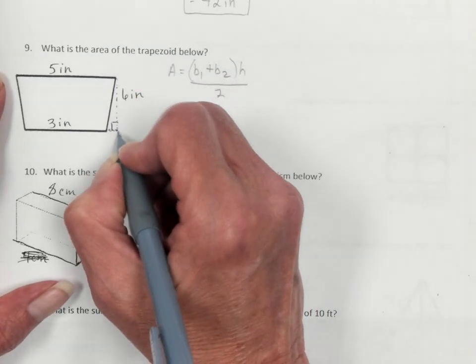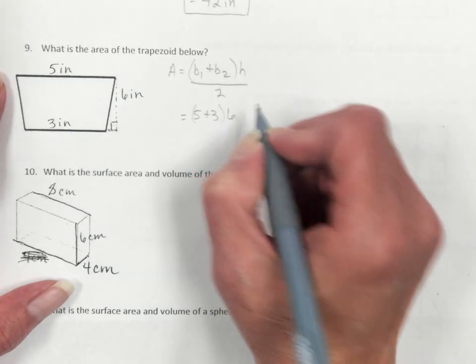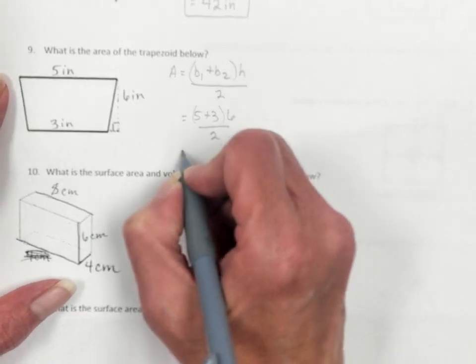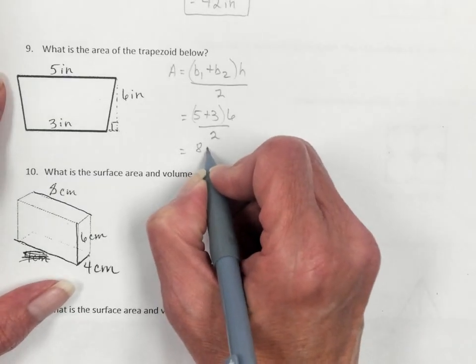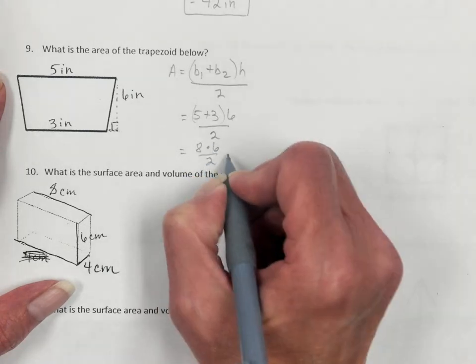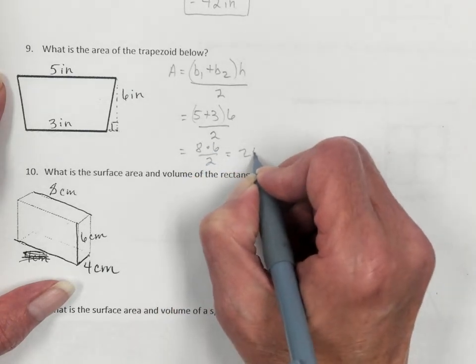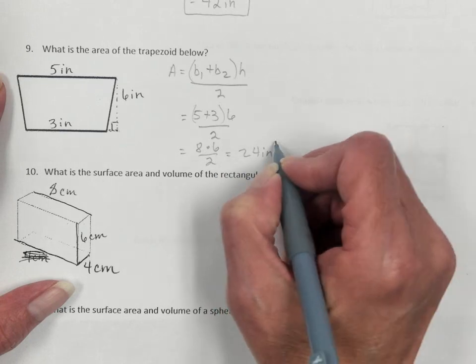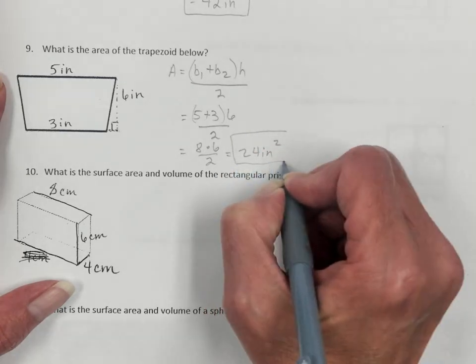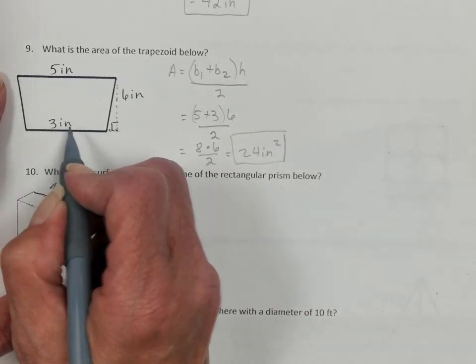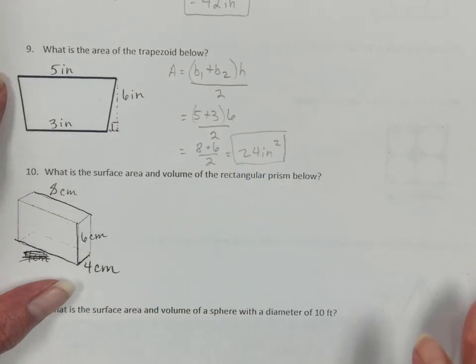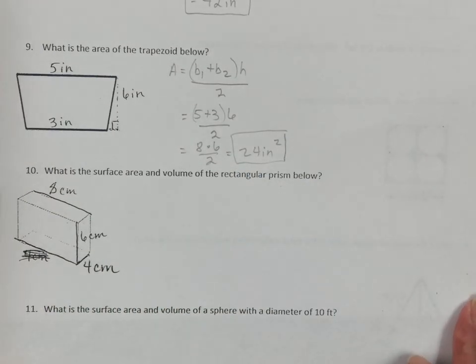Height makes a right angle with the base. In this case, it's 6 divided by 2. So I get 8 times 6 divided by 2. And that is going to give me 24 inches squared. It's my unit of measure, squared for area, and we are good to go.